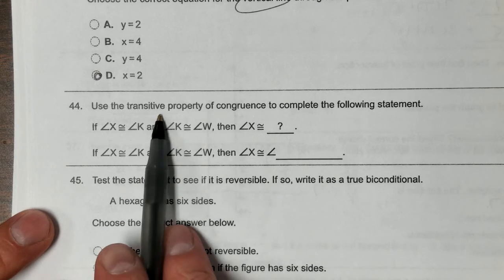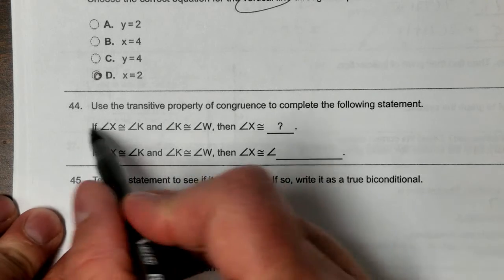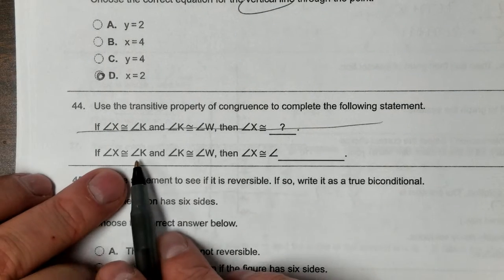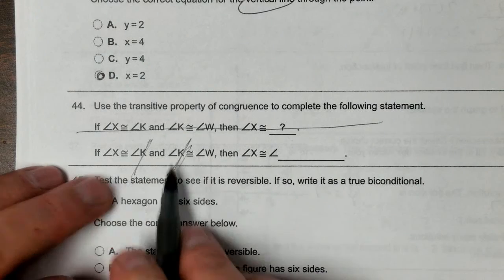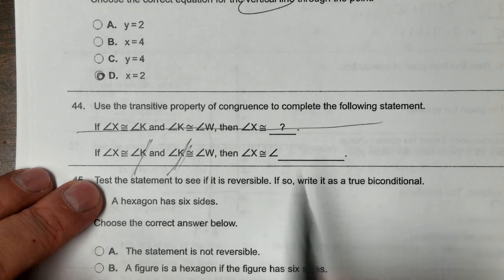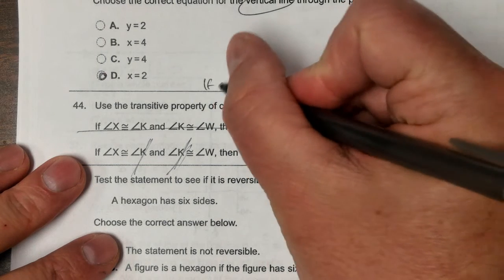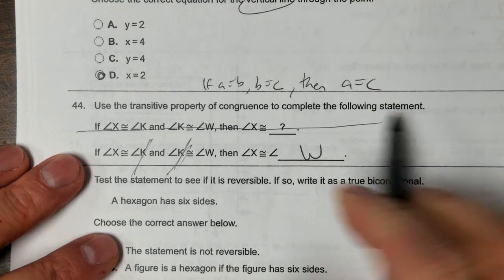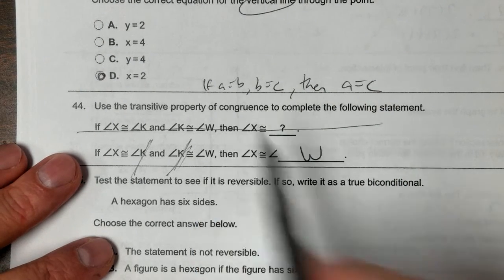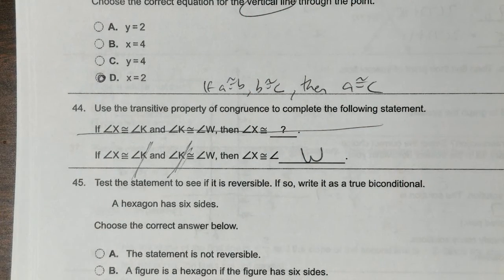Okay, the next one's talking about the transitive property. So this one has two things that are the same. You can kind of cross out the top one. And the k's are in both, in the middle. So think about them crossing out, and you get x congruent to w. That's your transitive property. So remember, that's like if A equal B and B equals C, then A equals C. So it's kind of like that, except it's congruent. So we just do congruent symbols like that.